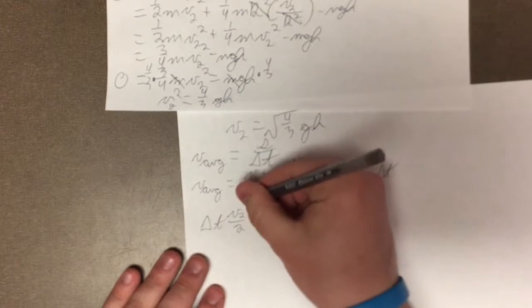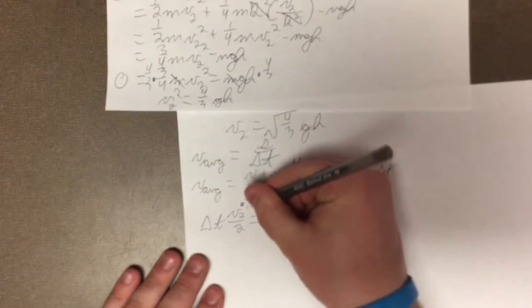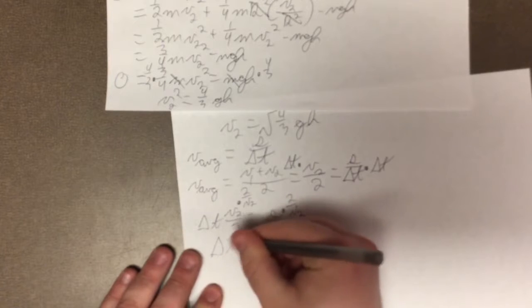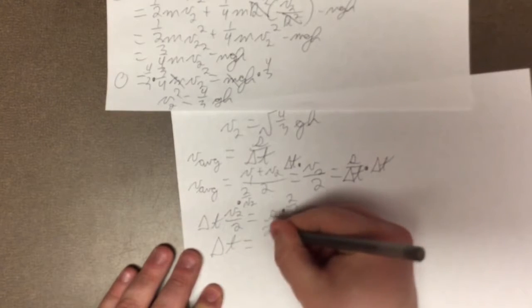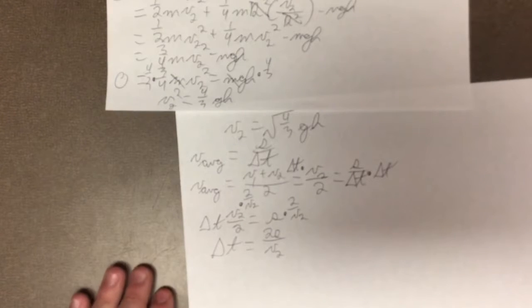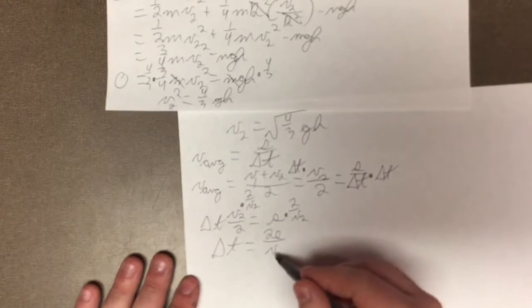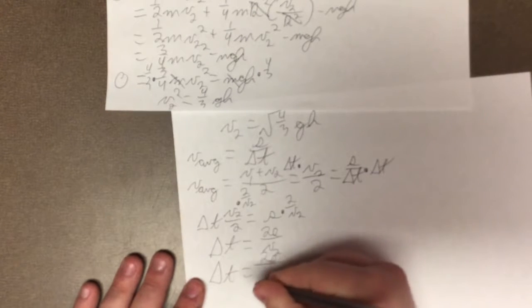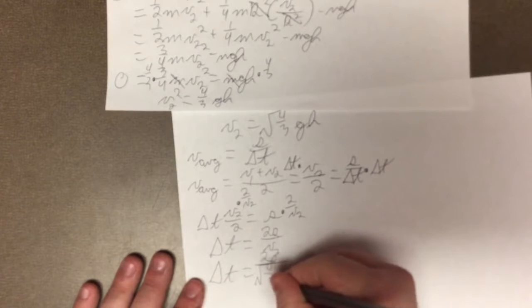And now let's multiply by the reciprocal here, 2 over v2 on both sides, and we are left with delta t equals 2s over v2. Now let's plug in what we know for v2 down here. So we are left with delta t equals 2s over the square root of 4/3 gh.